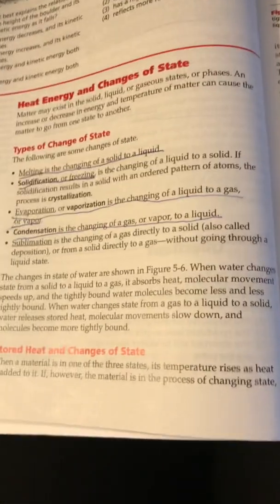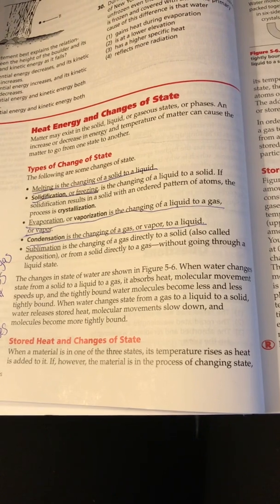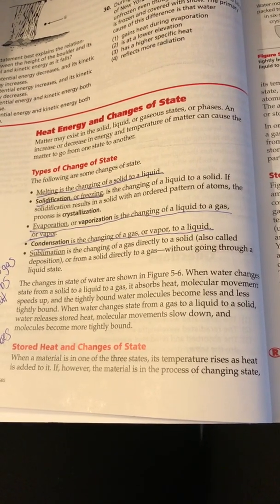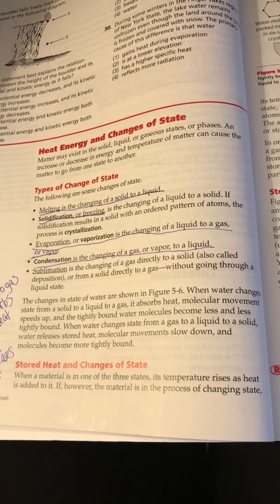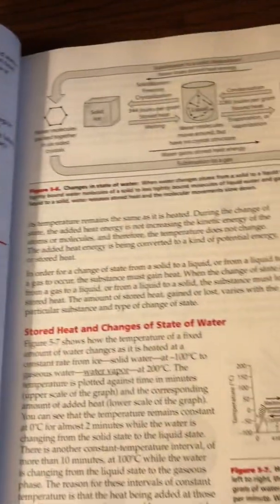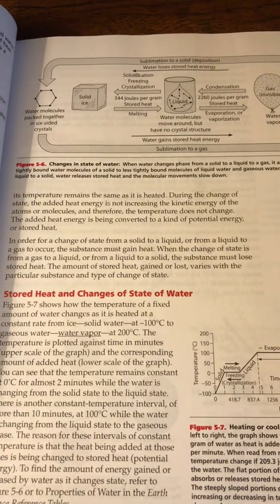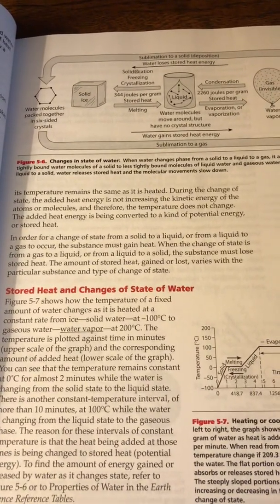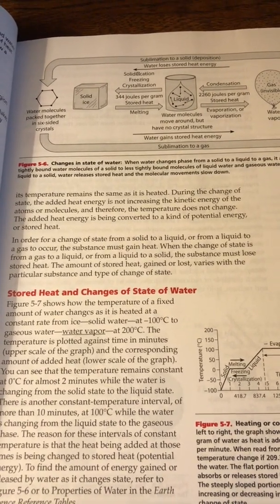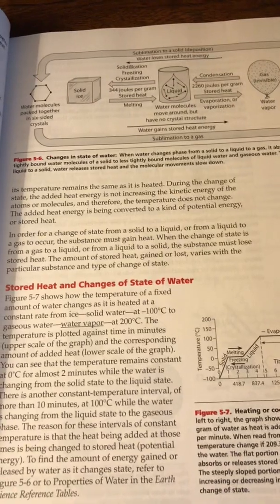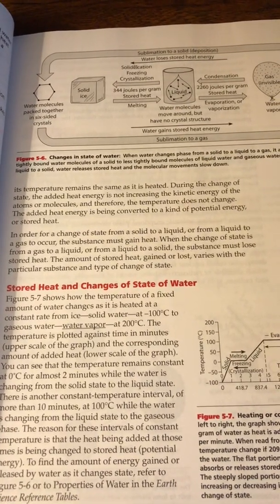Okay. Stored heat and changes of state. When a material is in one of the three states, its temperature rises as heat is added to it. If, however, the material is in the process of changing state, its temperature remains the same as it is heated. During the change of state, the added heat energy is not increasing the kinetic energy of the atoms or molecules, and therefore the temperature does not change. The added heat energy is being converted to a kind of potential energy, or stored heat.